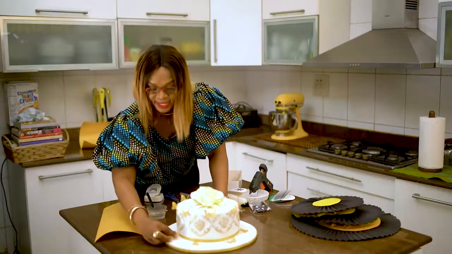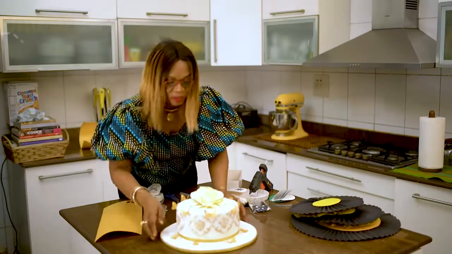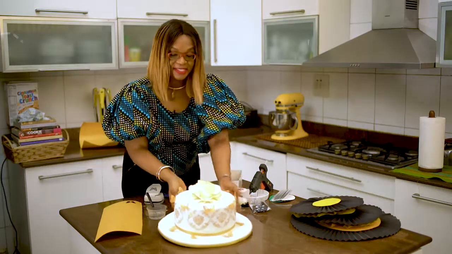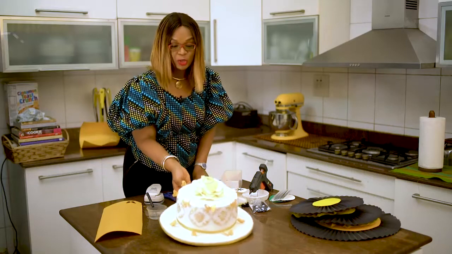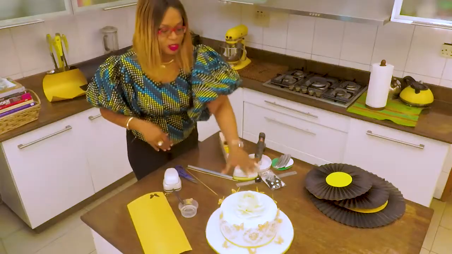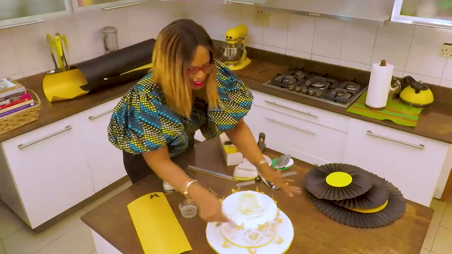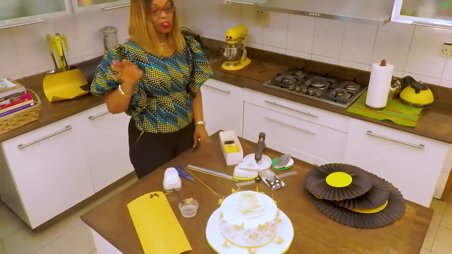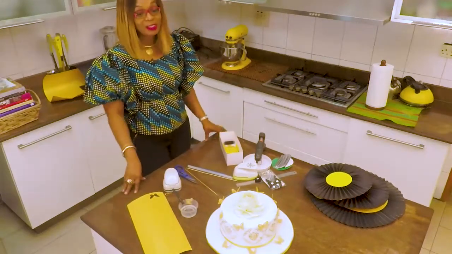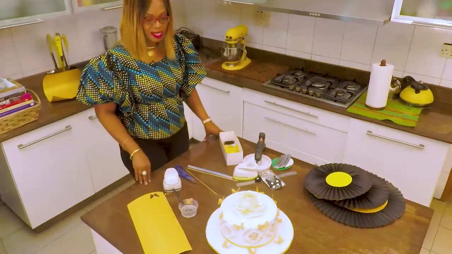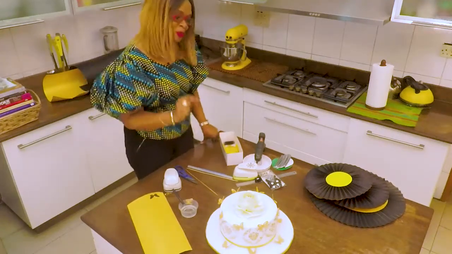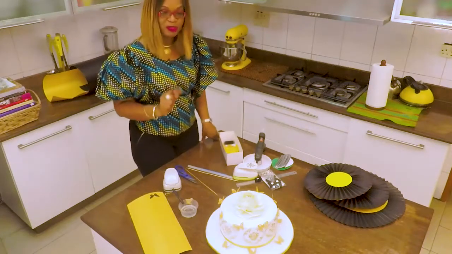Okay, so as you can see, we're done with our butterflies. And of course, you can use any color you want to use. And of course, you may be wondering, how did I get the rose and how did I get the side designs? Just check out any other lesson on our online school. All the designs and how to get them are there. This class is just for you to know how to do the butterfly.